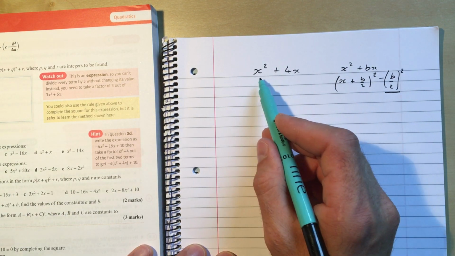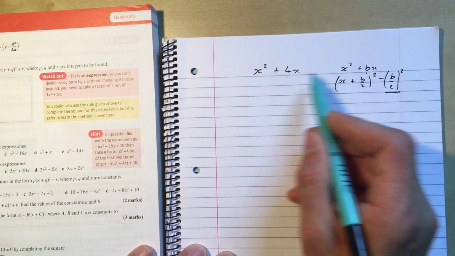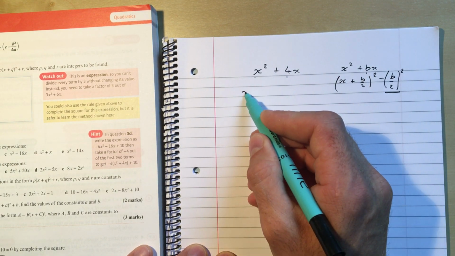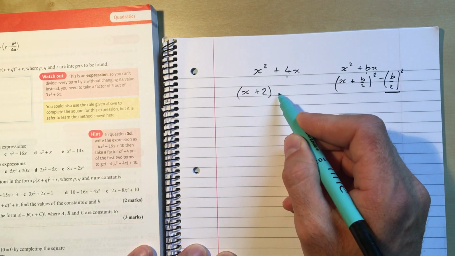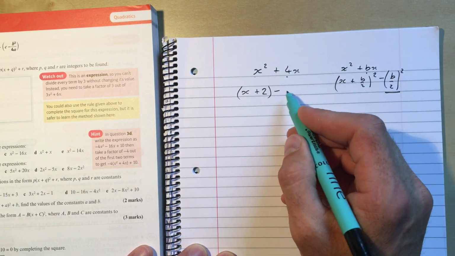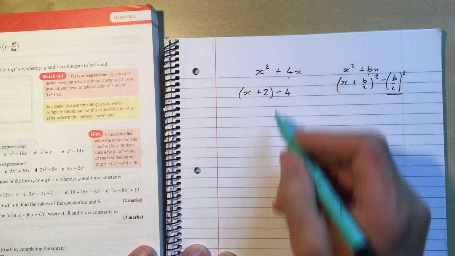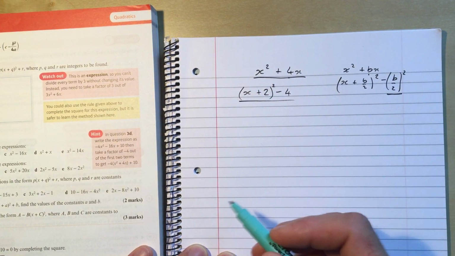Let's just apply that formula then. x squared plus 4x, well, my b is a 4, okay? That b there is a 4 here. So b over 2 is 2, and b over 2 is 2, square it is 4. Oops, I forgot the square. So that expression there is exactly the same as this expression here.